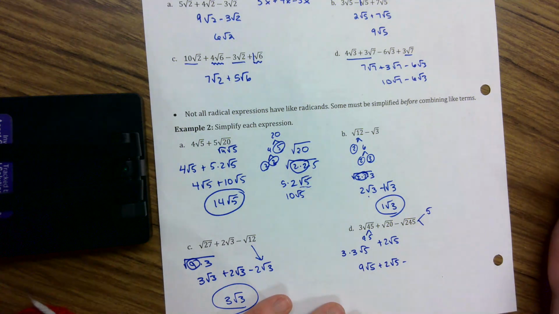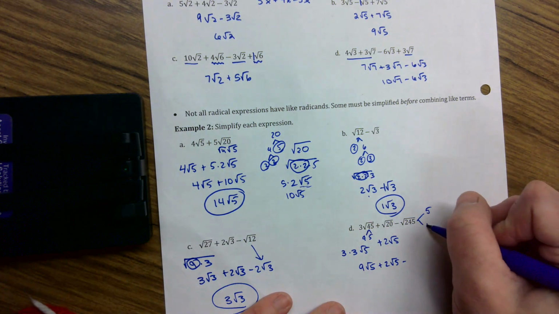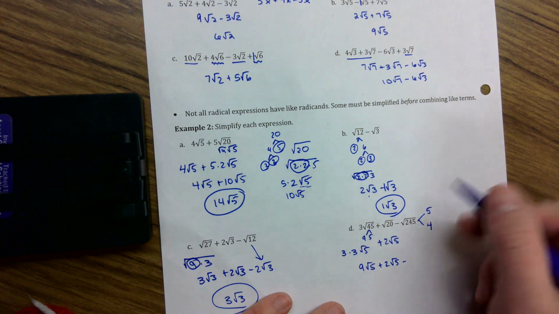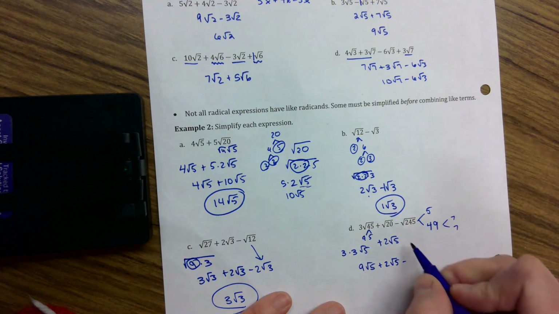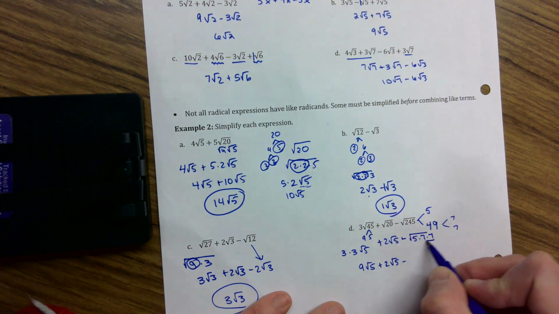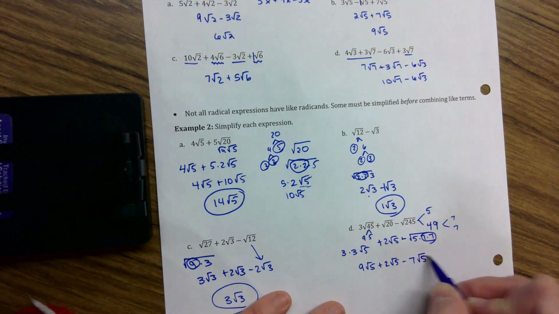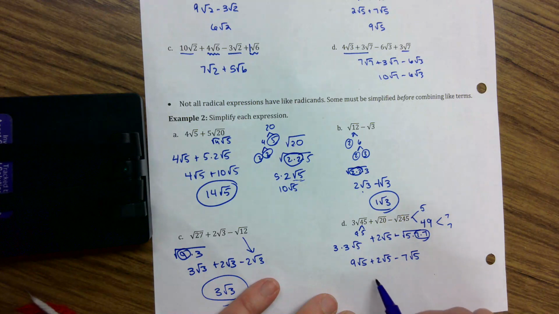5 can go in there because it ends with a 5. 5 goes into 24, 4 times, bring down the 4, 5, 49. This can break down to a 7 and a 7. So the square root of 245 is 5 times 7 times 7. Find a pair, bring it out. When I put them together, I get 9 plus 2, which is 11, minus 7, which is 4 root 5.